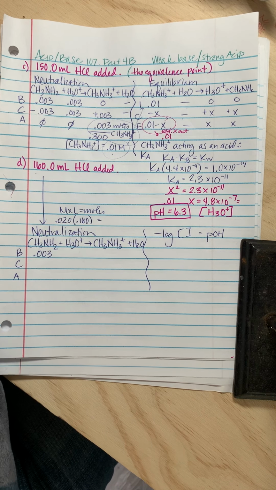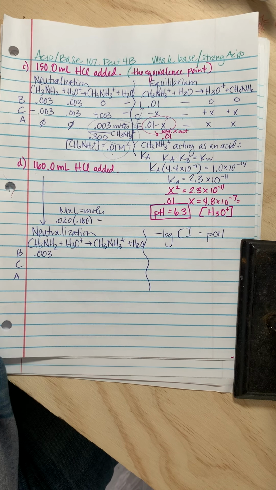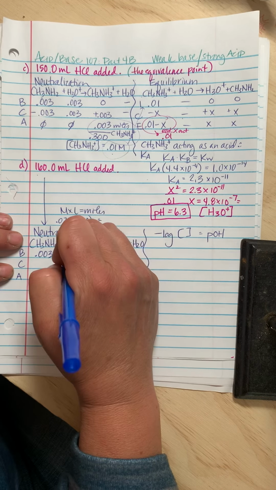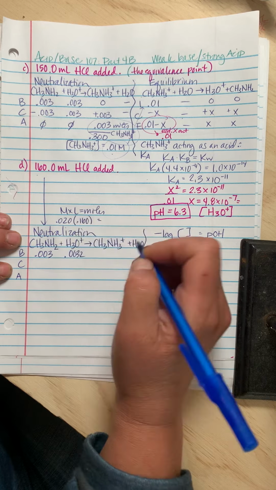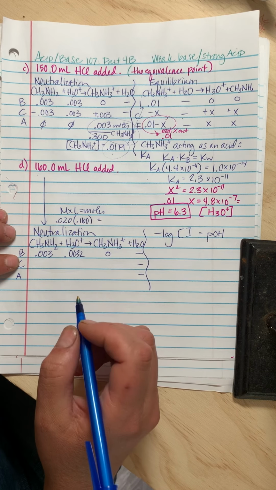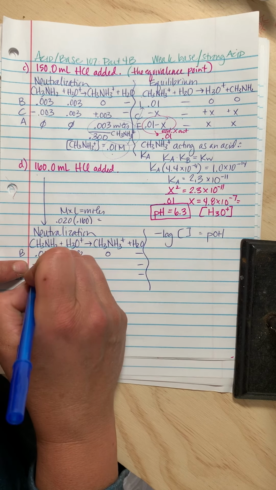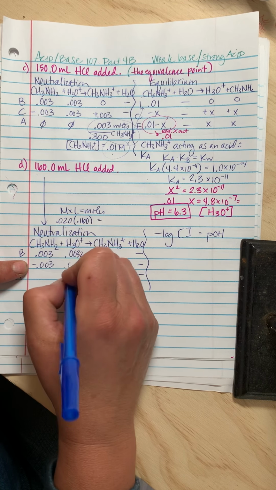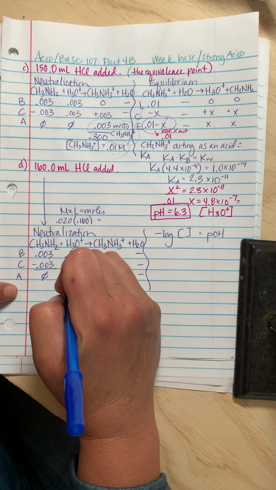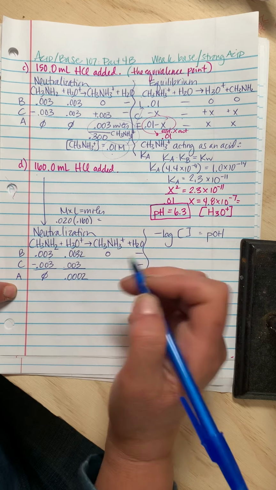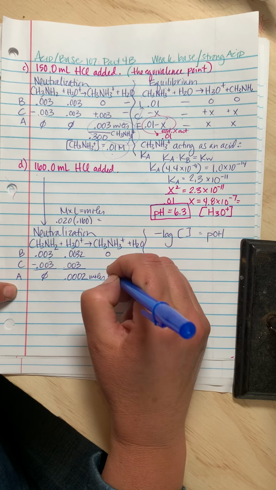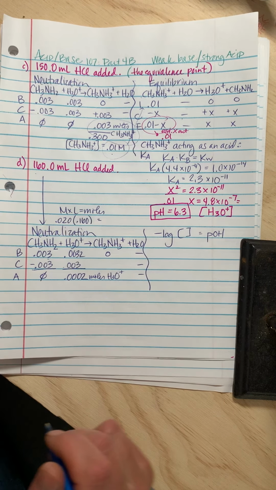So 0.02 times 0.160. Okay, and we get 0.0032. We don't care about water. This guy's starting at 0. And then we're going to lose the smaller of the two. And that's going to give us 0 here and 0.0002 moles of H3O+ left over.